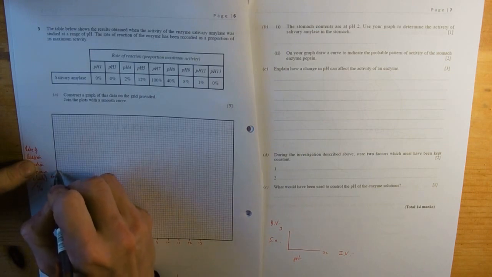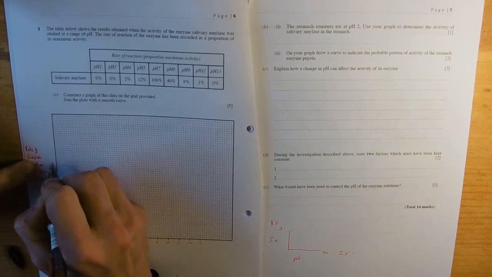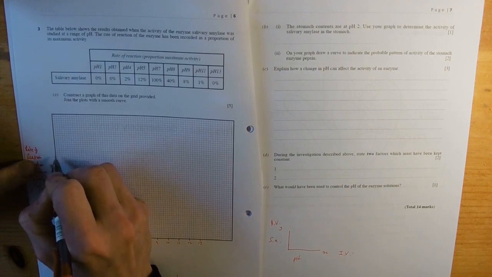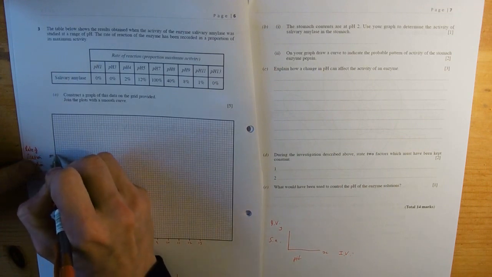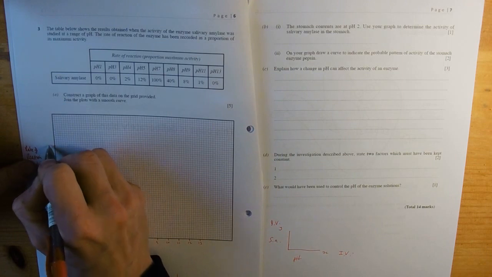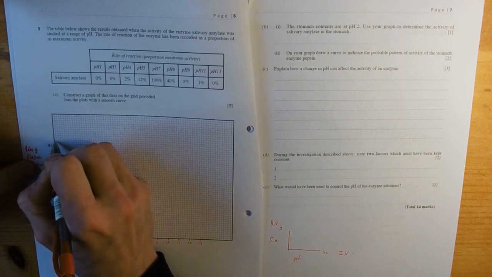1, 2, 3, 4, 5. 1, 2, 3, 4, 5. 1, 2, 3, 4, 5. And 1, 2, 3, 4, 5.